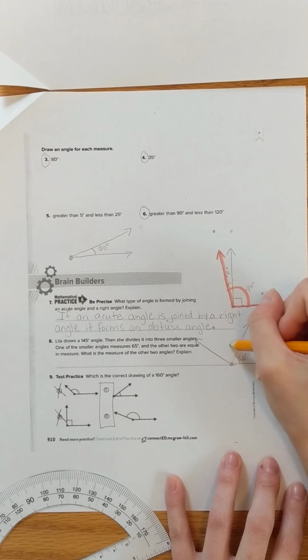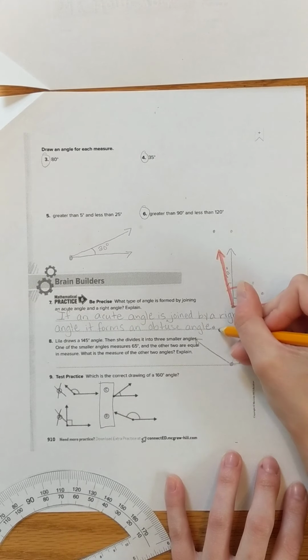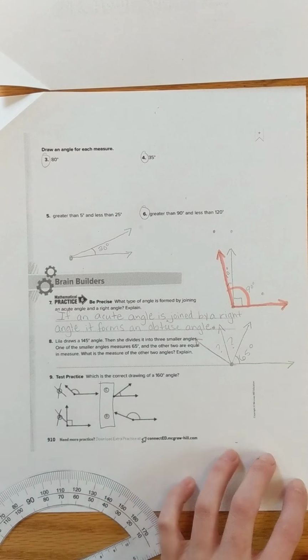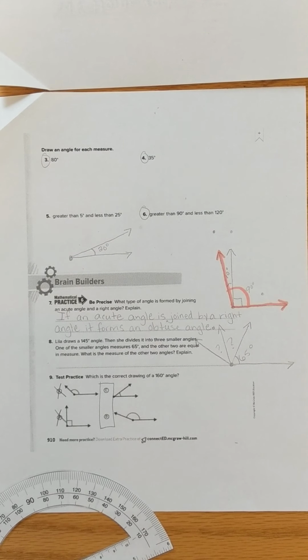So that means this section here is also going to be broken into 2 equal parts. So each one of these angle measures must be the same measurement. Now you could try to use your protractor and get equal numbers, or we could write a little number sentence to help us with this.